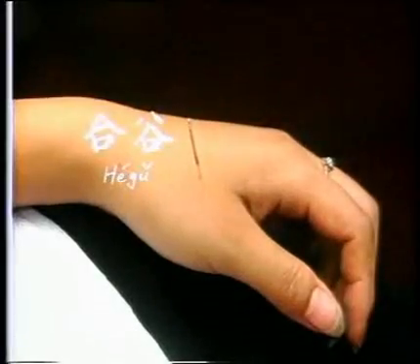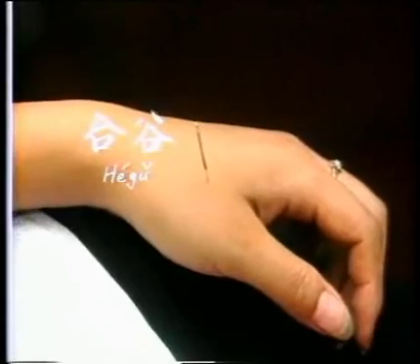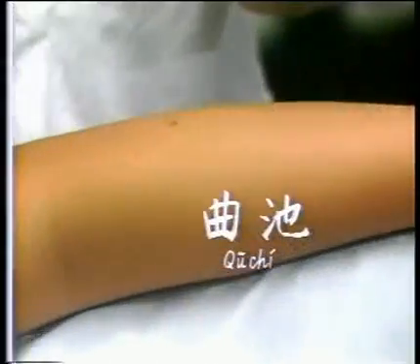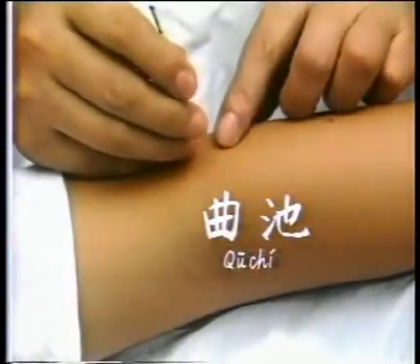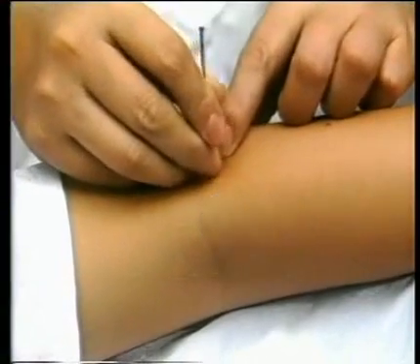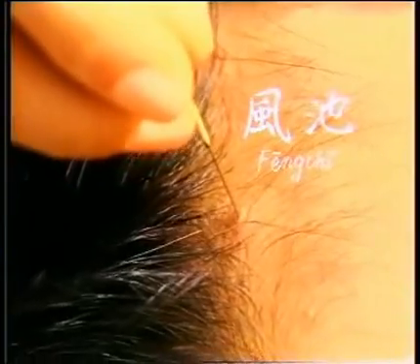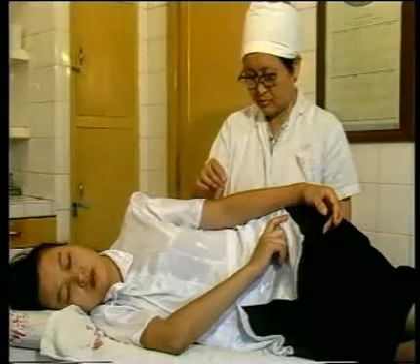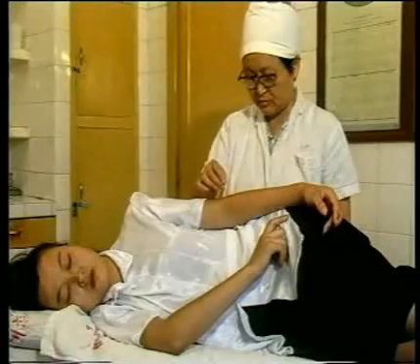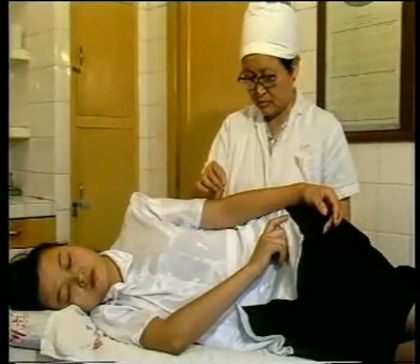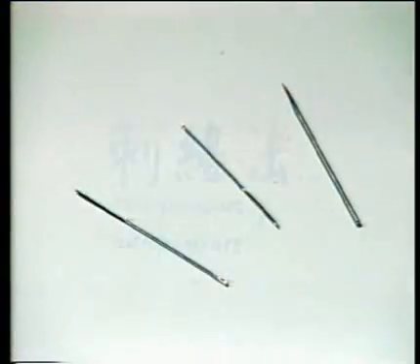Select Hegu, large intestine 4, and Quchi, large intestine 11, of the hand-Yangming meridian respectively. Puncture 0.5 to 1 Cun perpendicularly to expel exogenous pathogenic factors and clear the heat. Fengshi, gallbladder 20, is punctured 1 to 1.5 Cun obliquely to disperse wind and expel exogenous pathogenic factors. The reducing technique is used once or twice a day.